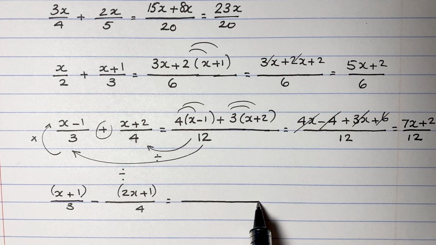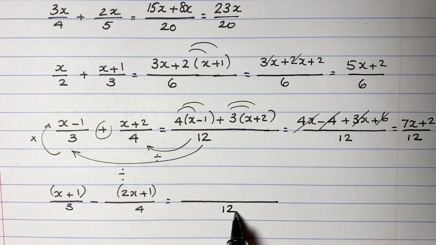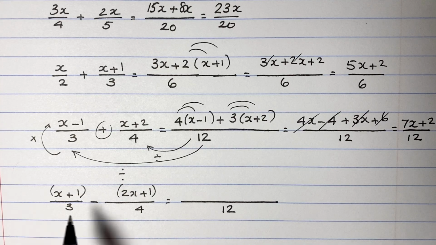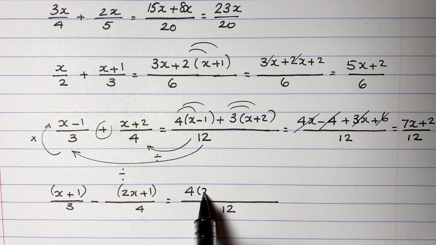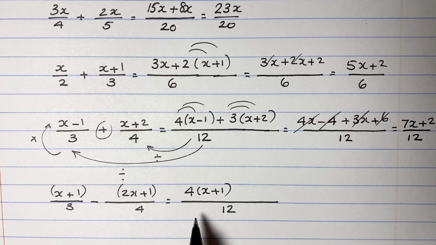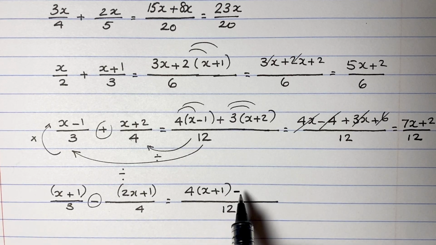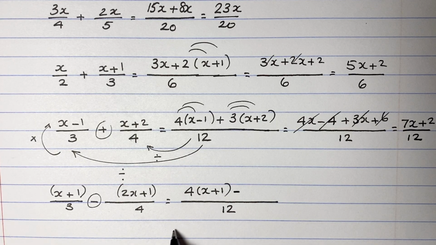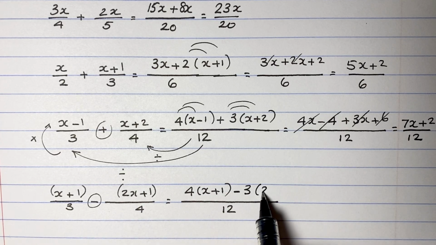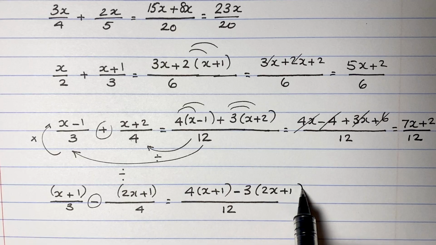Here, the common denominator is 12. 12 divided by 3 is 4. 4 times the top. Then we have take away. 12 divided by 4 is 3. 3 times the top, 3 bracket open, 2x plus 1.